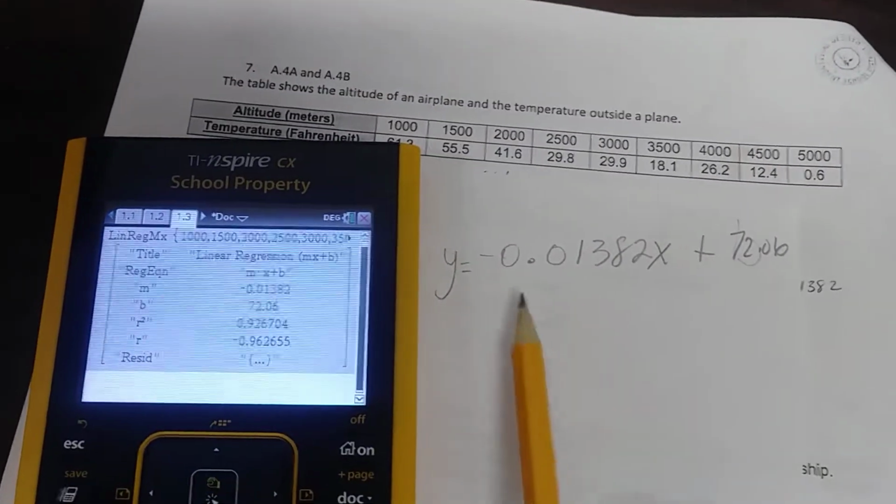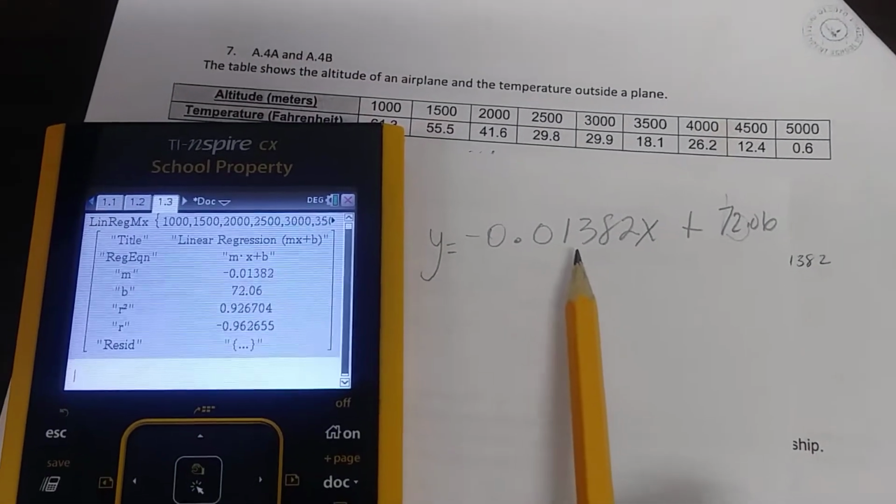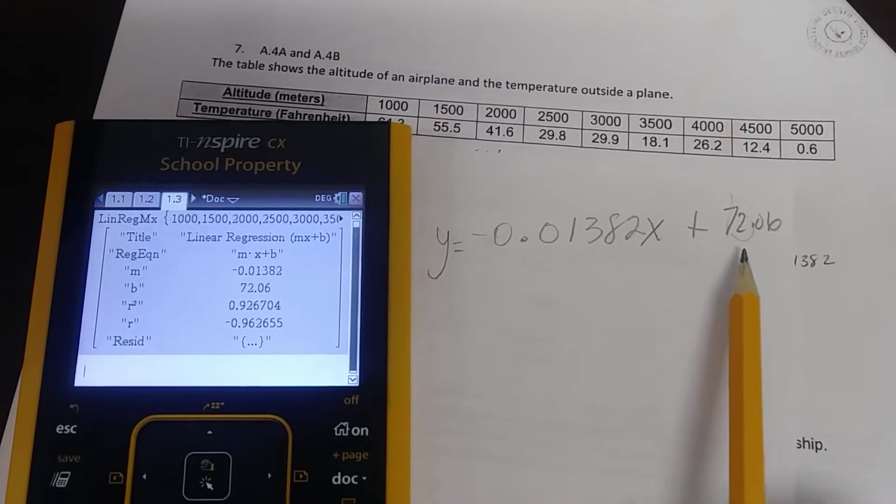So my best fit line is Y equals negative 0.01382X plus 72.06.